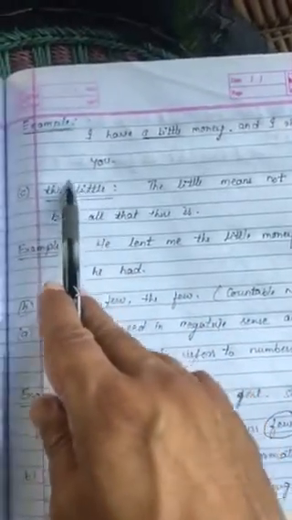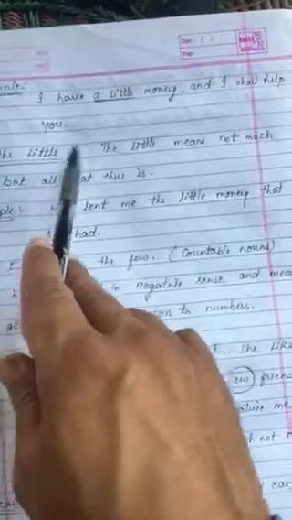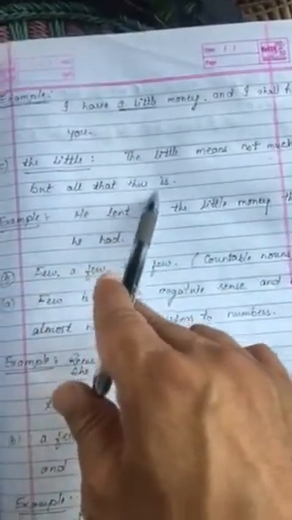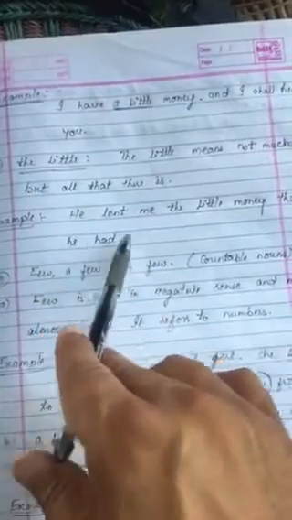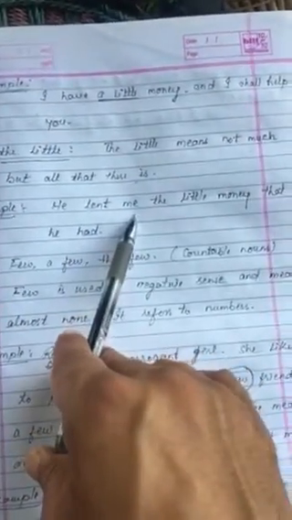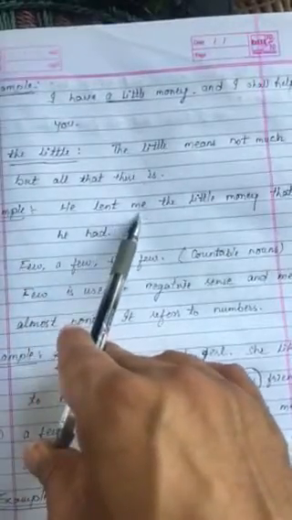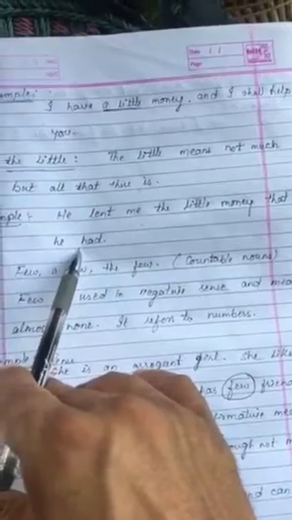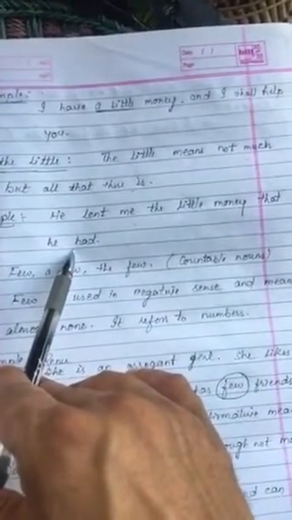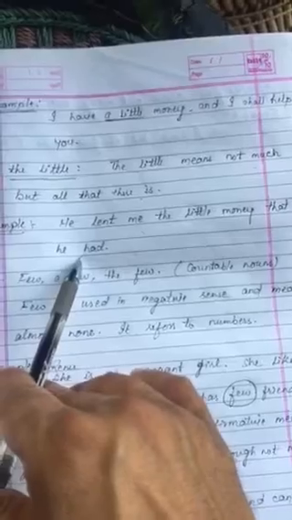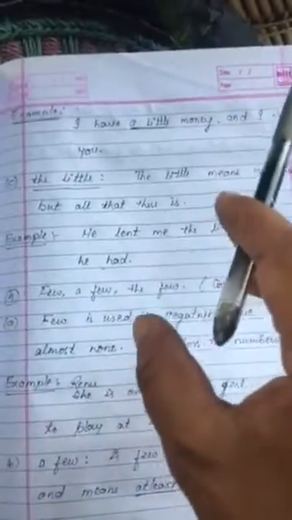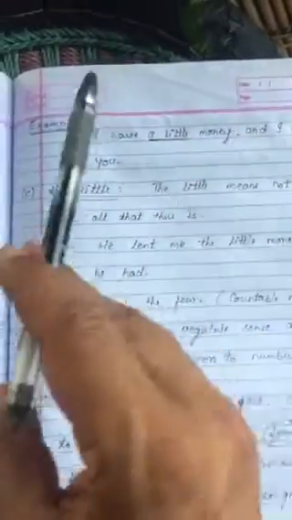Now the last word is the little. The little means not much, but all that there is. See the example, you will understand automatically. He lent me the little money that he had. So he is pointing out that whatever money he had, he lent me. उसके पास जितना भी पैसा था उसने वो मुझे दे दिया.